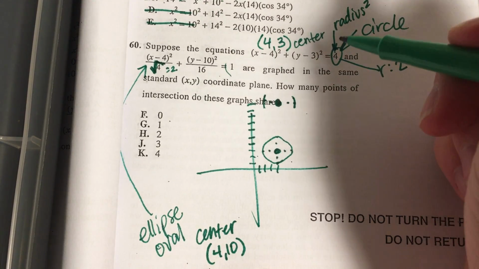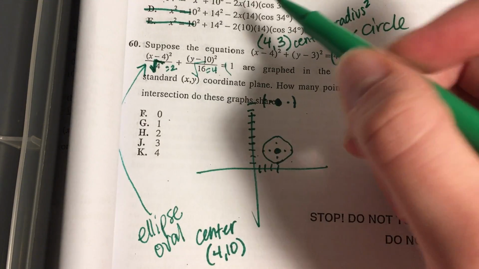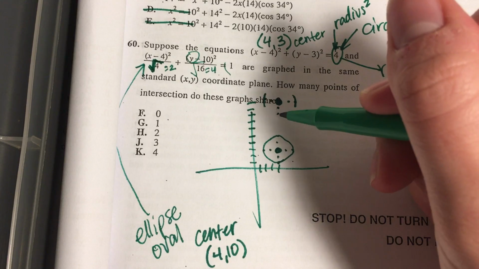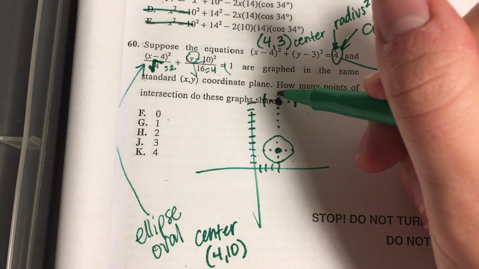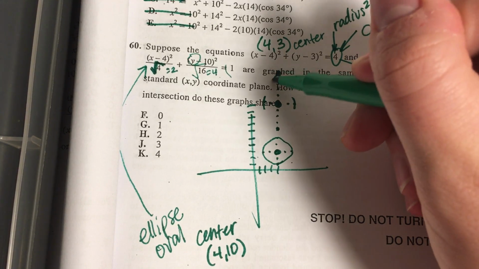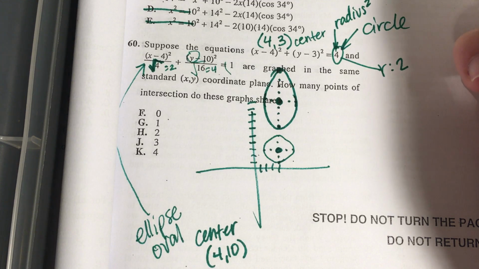And then I'm going to take the square root of 16, which is 4, and that's my y. That's how high it can go. So 1, 2, 3, 4, and 1, 2, 3, 4. That's going to be the top and the bottom. So it goes like that. Interesting that you can graph them like that.